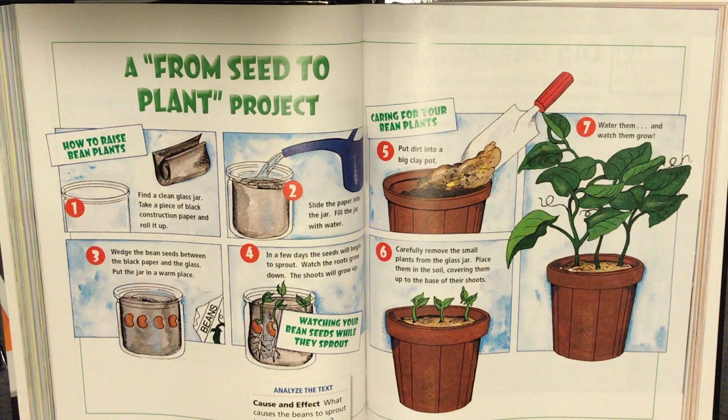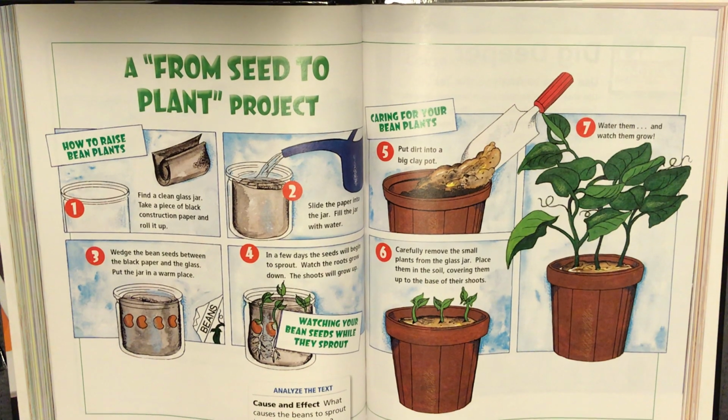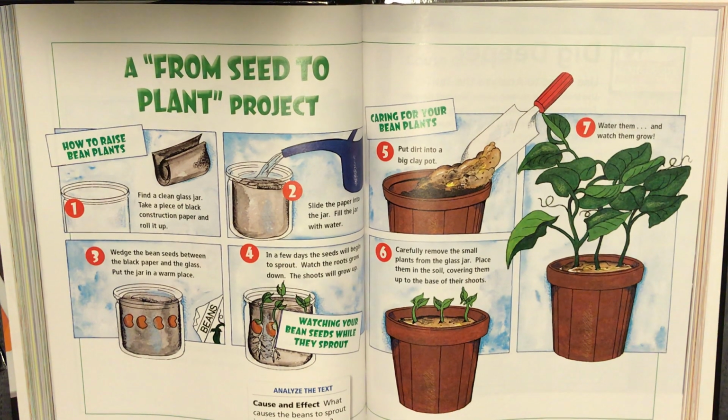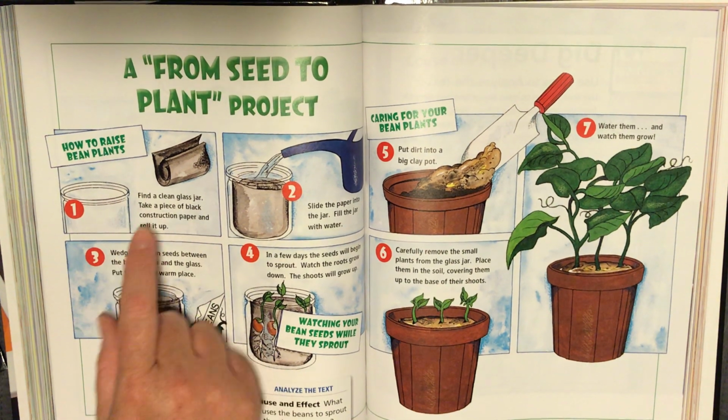A from seed to plant project. So this is something that if you wanted to do it, you could do it. And you don't need a lot for it. You just need a glass jar, a black piece of paper or construction paper of any color, and seeds and water. So it says, how to raise bean plants.